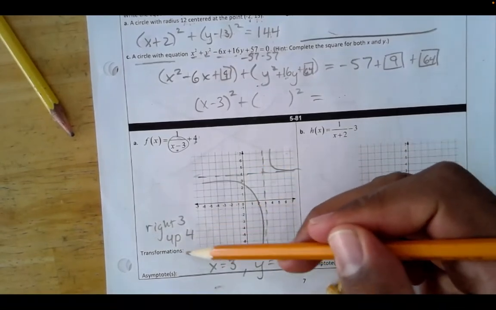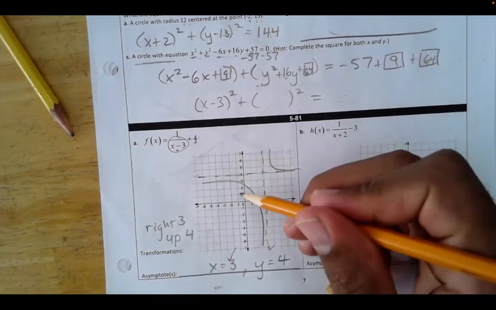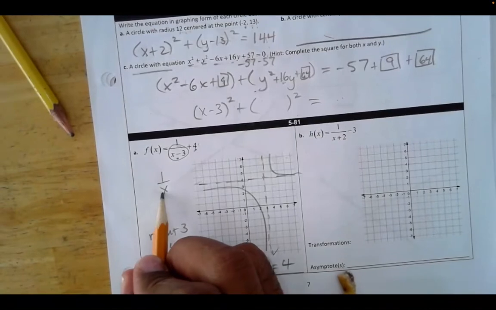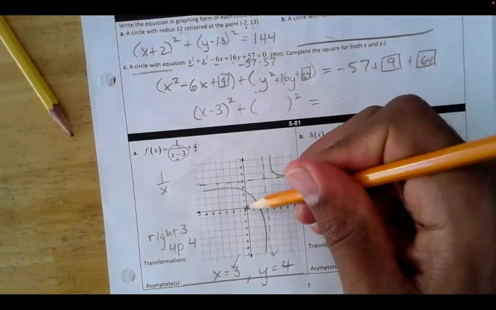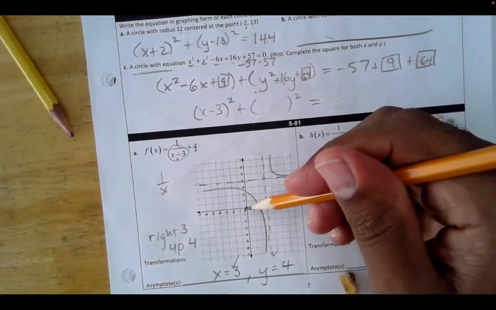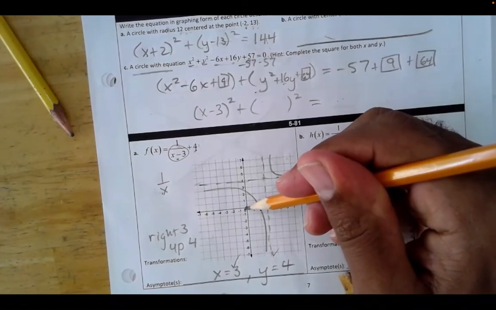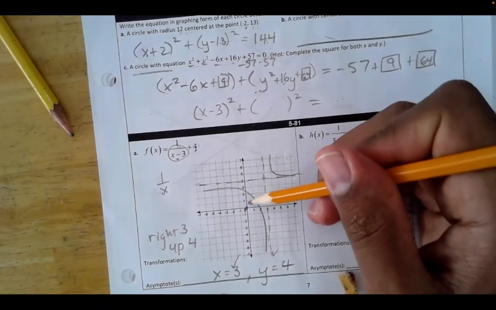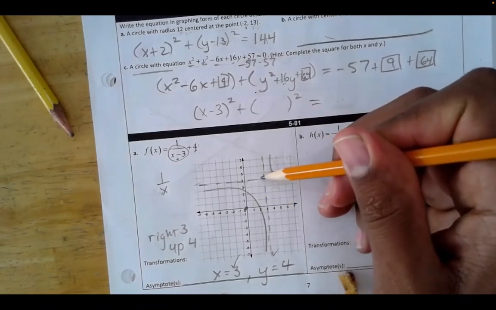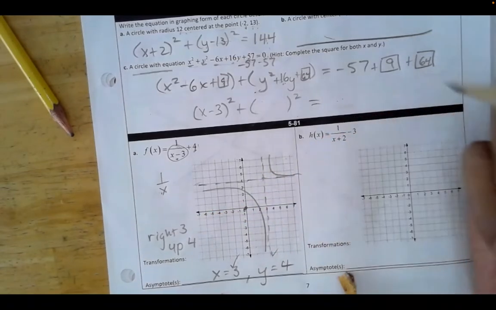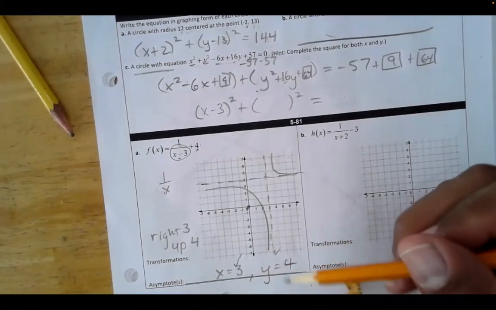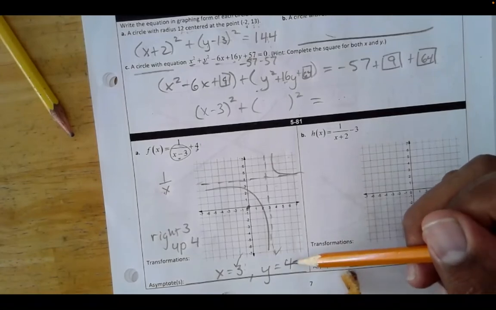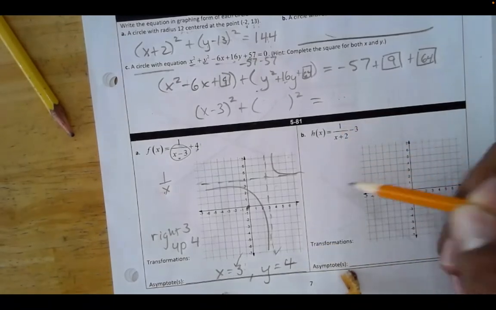Okay, and it's asking what are the transformations? Well, it starts out as this, 1 over x. That's the original parent function, which starts out right smack dab in the middle. So basically, it's asking how far did it go from here to there, the middle of those two asymptotes. And it went up 4 and right 3. So that's how I got those. Okay. So basically, your asymptotes will tell you the direction that it went. If it's positive 3, that means 3 to the right. Positive 4 for y, that's 4 up. Okay. And you'll do the same thing here.